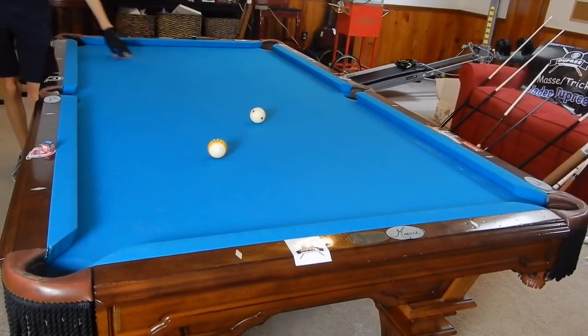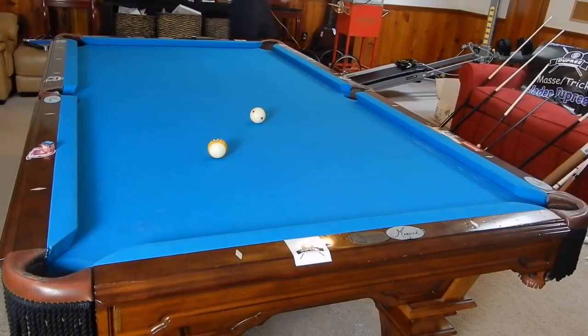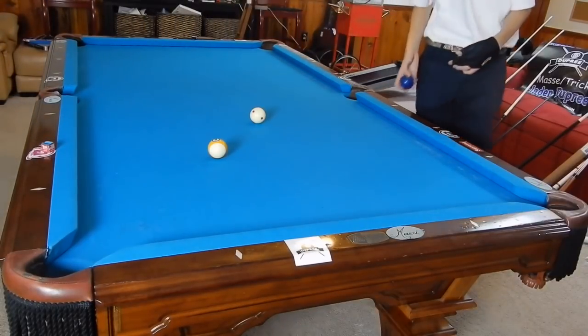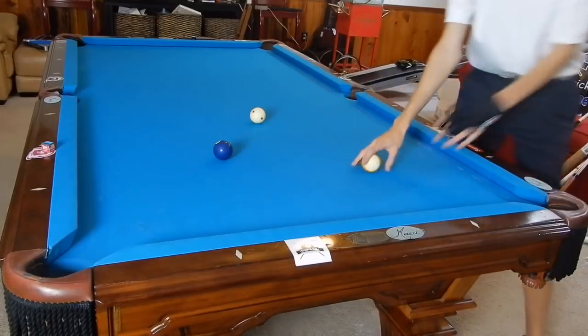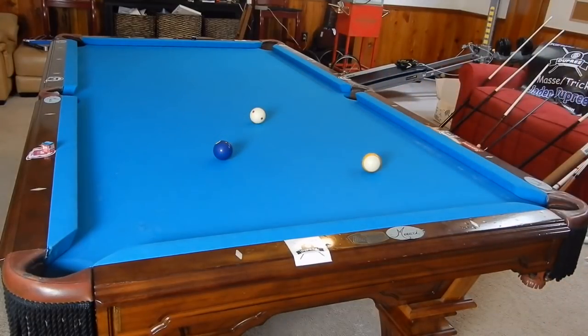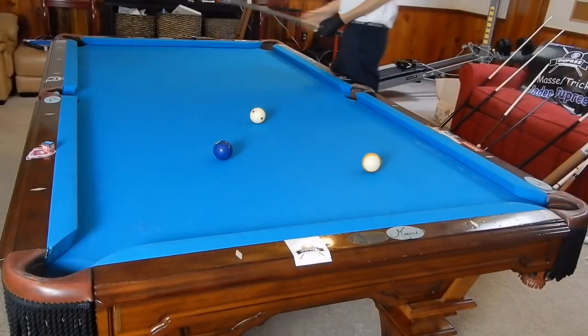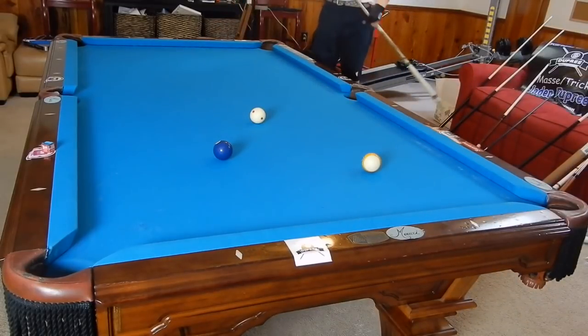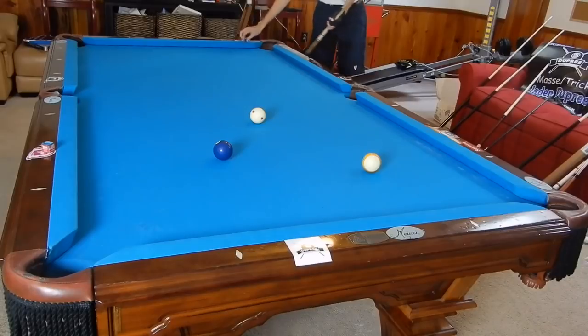What is position play? I'm going to try to make this the best, most useful position play video on YouTube. Now, some people who are new to the game, or have played a long time but just pocketed balls and hoped to get on the next ball, what is position play?